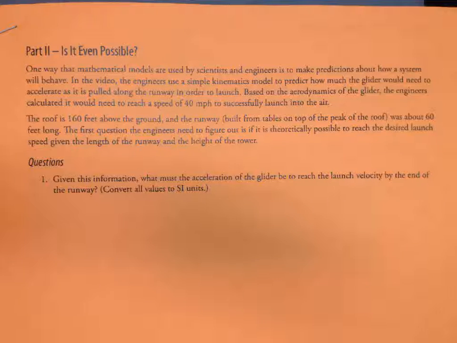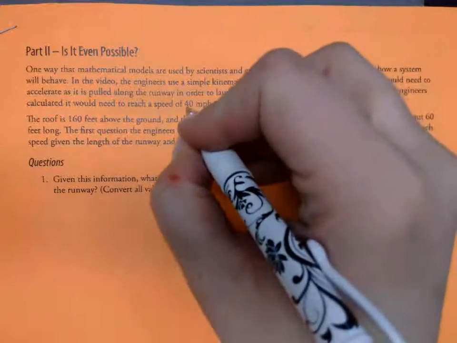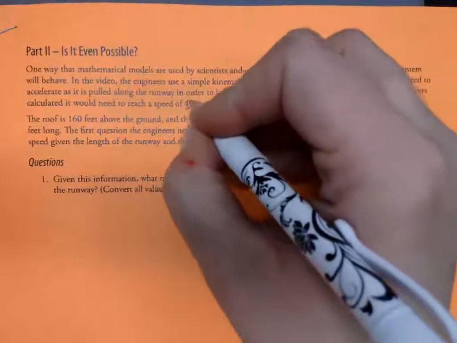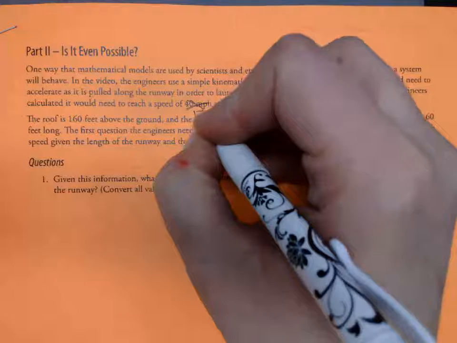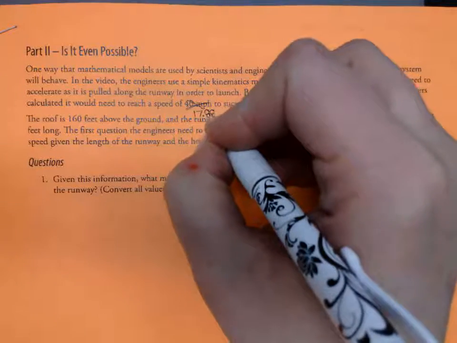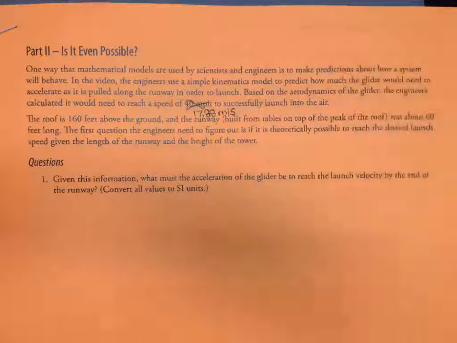It says the one way that mathematical models are used by scientists and engineers is to make predictions about how a system will behave. In the video, the engineers used a simple kinematics model to predict how much the glider would need to accelerate as it is pulled along the runway in order to launch. Based on the aerodynamics of the glider, the engineers calculated it would need to reach a speed of 40 miles per hour to successfully launch into the air. 40 miles per hour converts to 17.88 meters per second to successfully launch into the air.